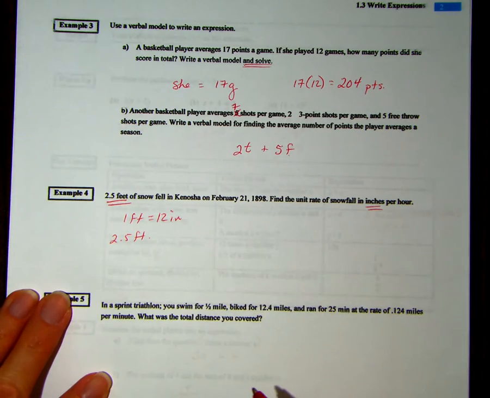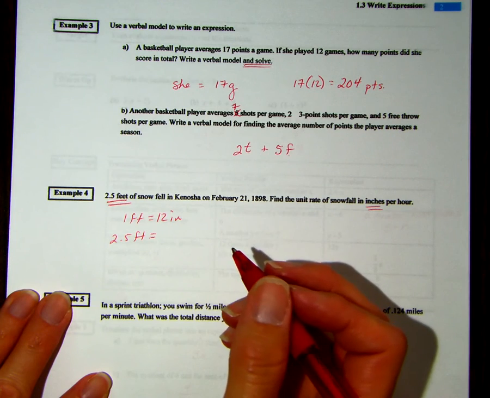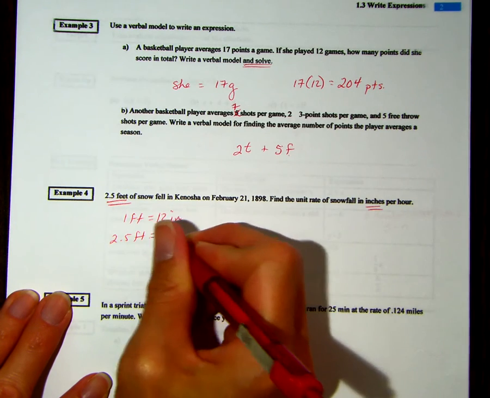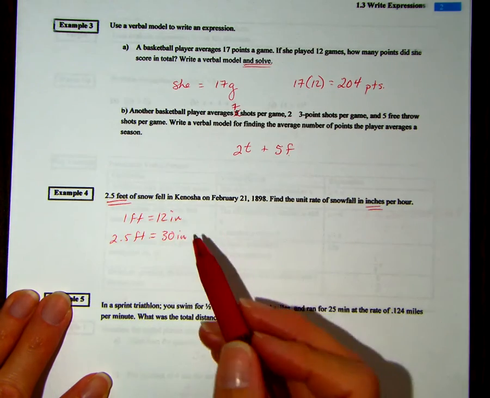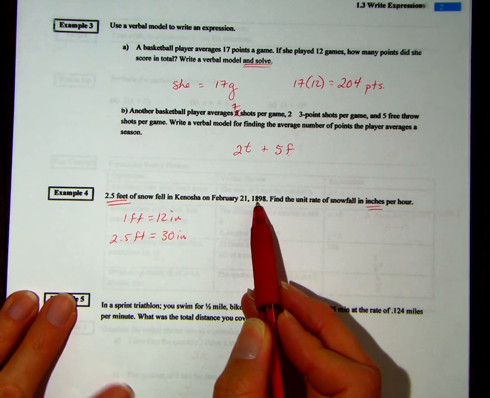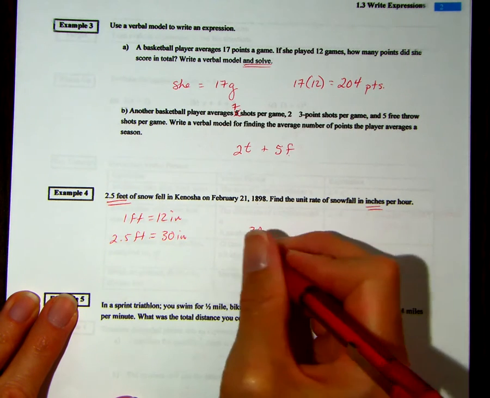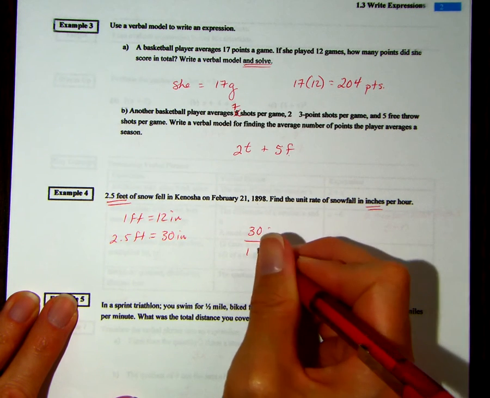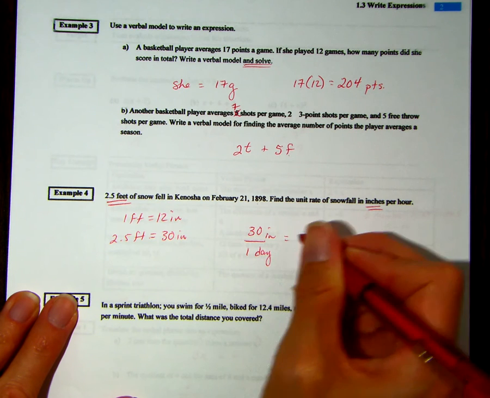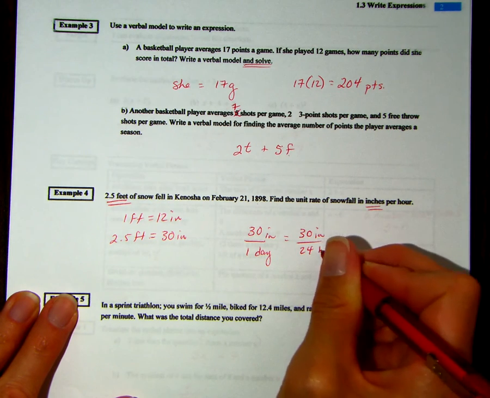So what about 2.5 feet? Well, a half a foot is 6 inches. 2 feet would be 24 inches. So 24 plus 6, that's equal to 30. All right, so they had 30 inches fall on that day. We want to find out how many in an hour. So 30 inches in 1 day is the same as 30 inches in 24 hours.